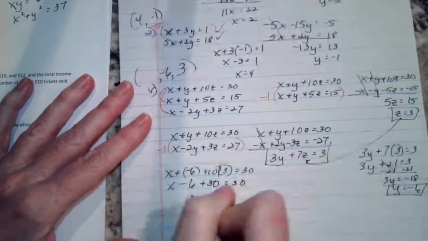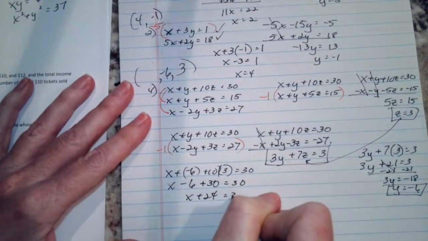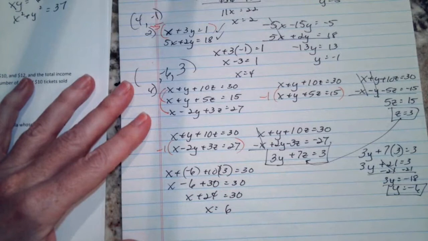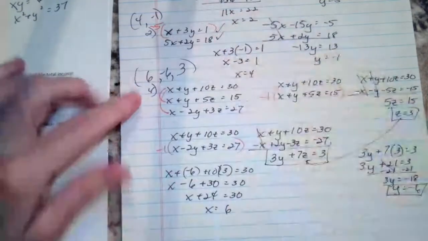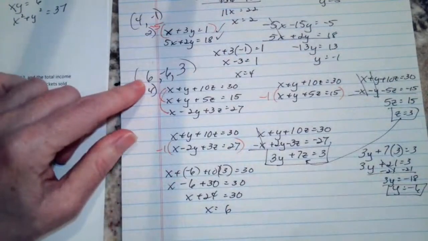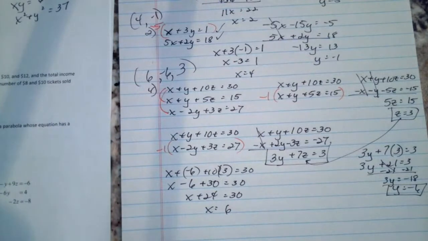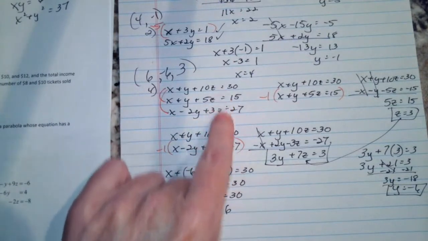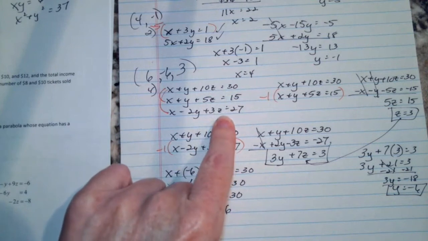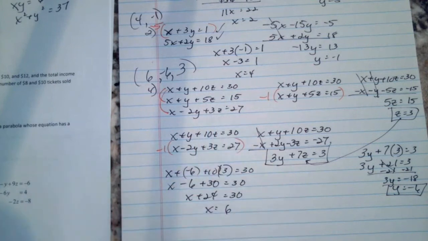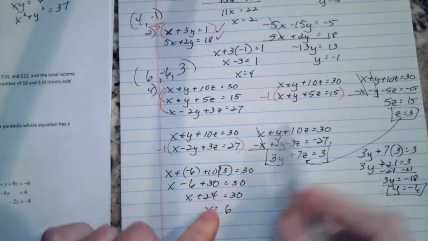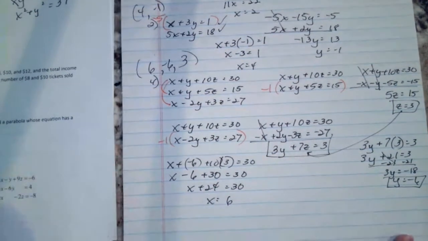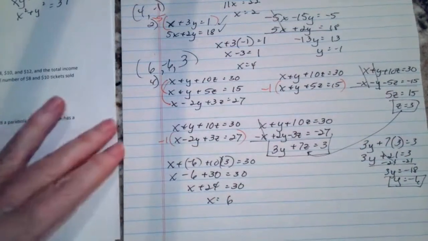Plus 30 is 30, so x plus 24. So x equals 6. So there's the answer, 6, -6, 3. You can play the plug-in game on any of these where you're solving. Anytime your problem has an equal sign, you can just play plug-in on a multiple choice test, but you won't get credit for this problem without me seeing your process and following it. I'm going to look at it. You can't just put down crap and expect me to believe what you got.